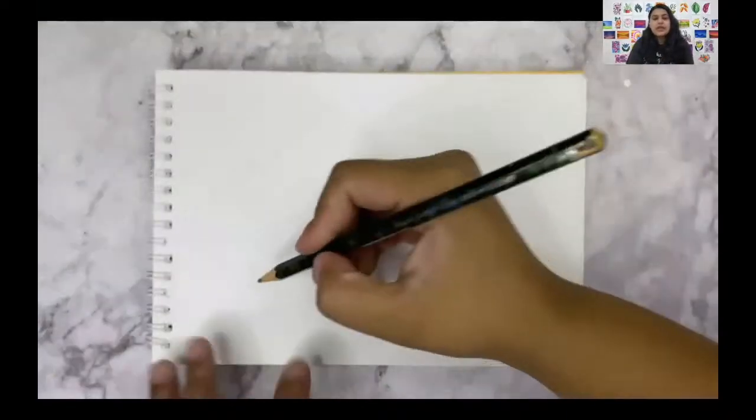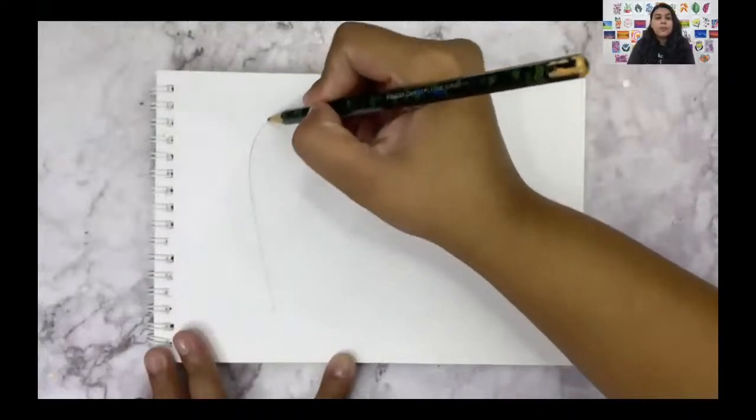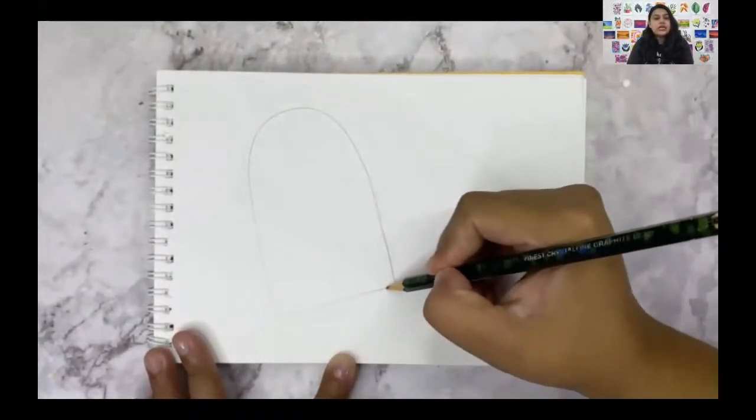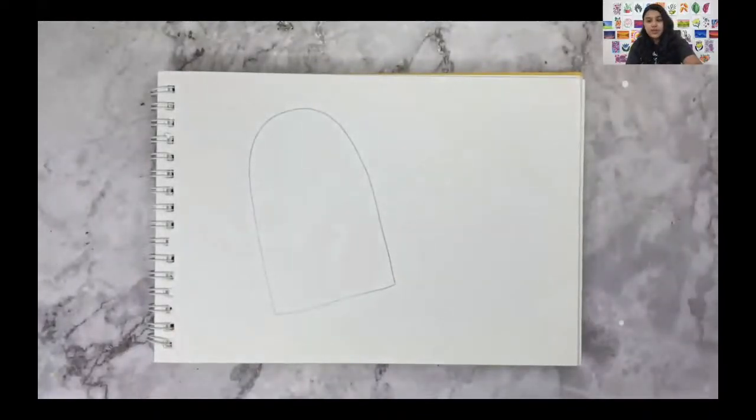So to get started, I'm going to take my pencil and draw a big U of sorts, so sort of like an upside-down U, as you can see, and I'm drawing a line at the bottom. This is going to be the shape of my popsicle. Perfect. Excellent job, everybody. All right, really well done.